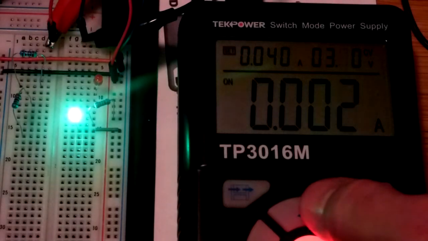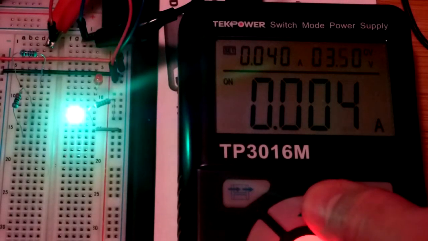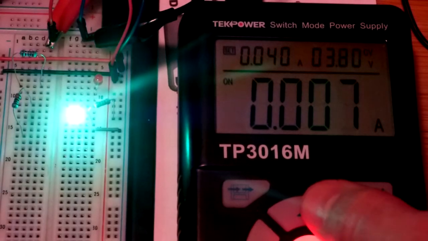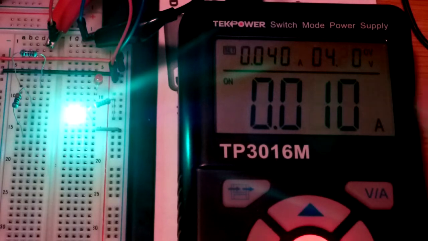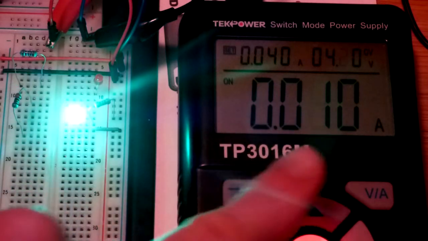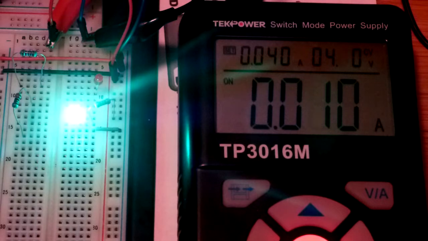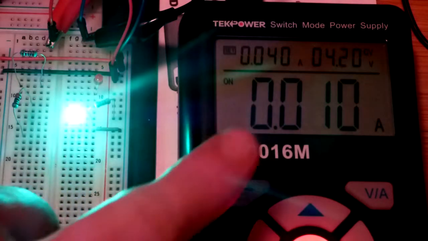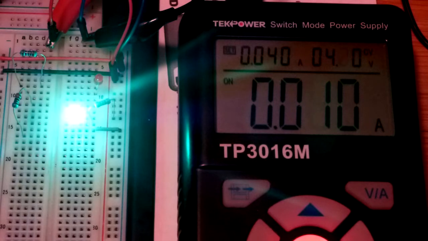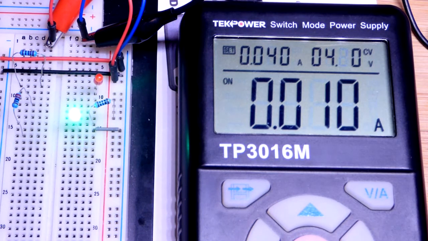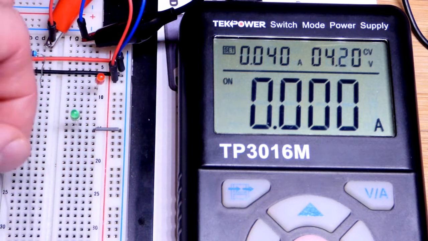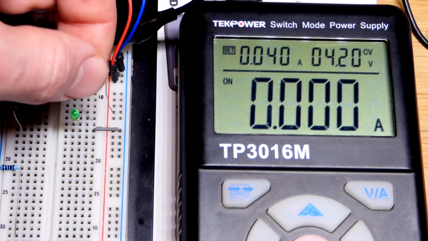Let's get up to 10 milliamps again. I believe we needed 3.2 volts with the red LED for 10 milliamps. So that means there's 1 volt across the resistor. Now we need 4.2. So we need quite a bit more voltage to get 10 milliamps of current through the green LED with a 100 ohm resistor. So this is why voltage is important. And as you can see here, if you have a power supply where you can adjust the voltage and everything, it makes things easier. Let's also pluck the 100 ohm resistor and replace it with a 1 kilo ohm.